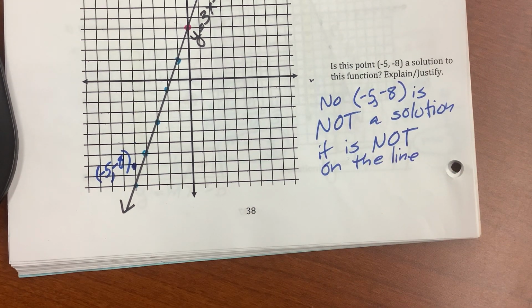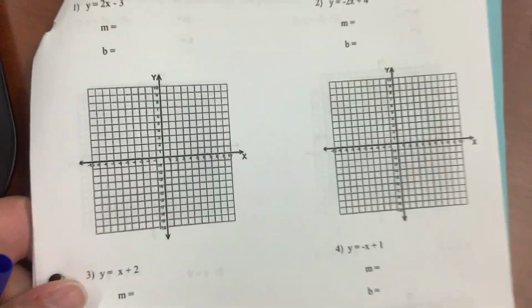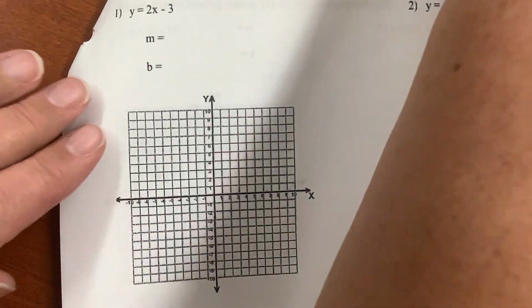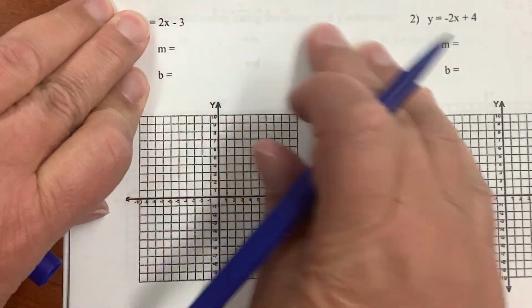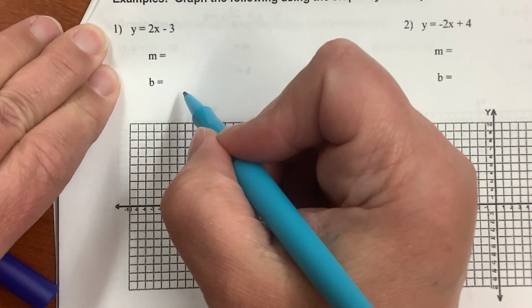Okay, so now let's do some practice problems. Let's look over here. Here we go. All of these nice practice problems. Make it big so people can see, but not too big. All right. So, y equals mx plus b.